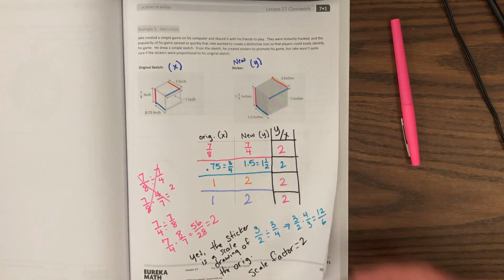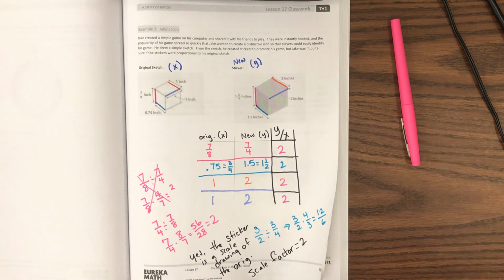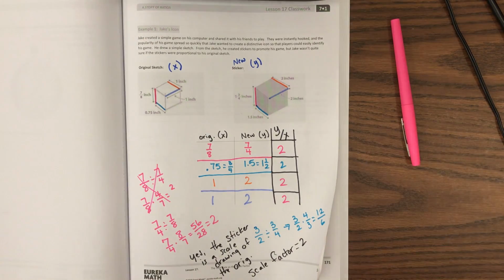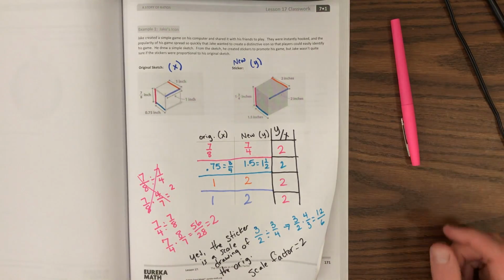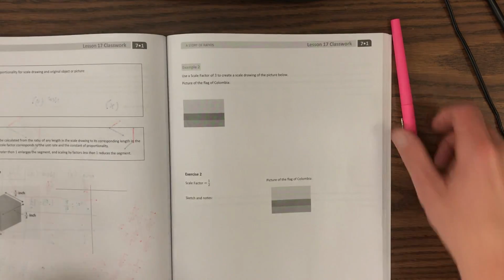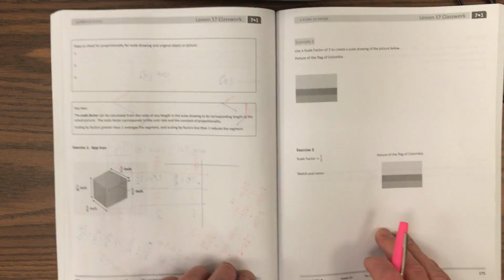If the scale factor came out to be 3, then you're making something 3 times bigger. If the scale factor is 10, you're making something 10 times bigger. When you have scale factors that are smaller than 1, then you're actually making something smaller. If you have a scale factor of 1/2, then you're making something half its original size. If you have a scale factor of 1/4, then you're making something 1/4 its original size.